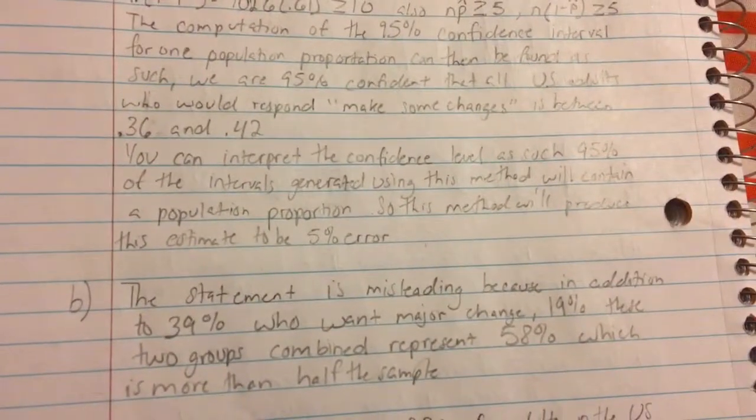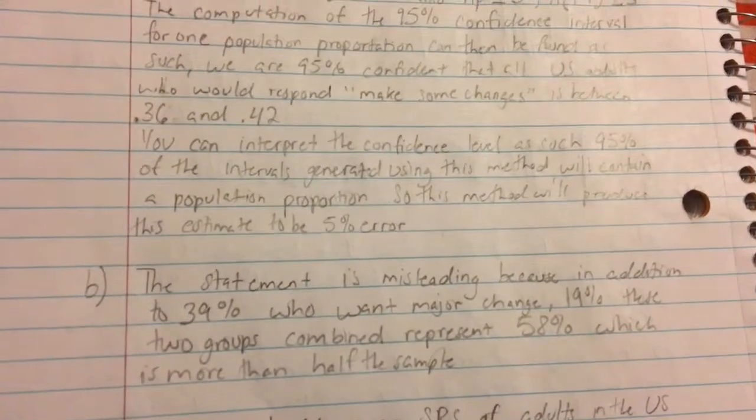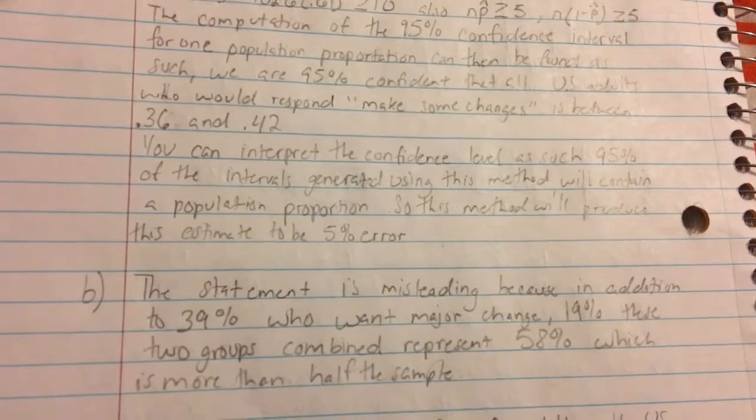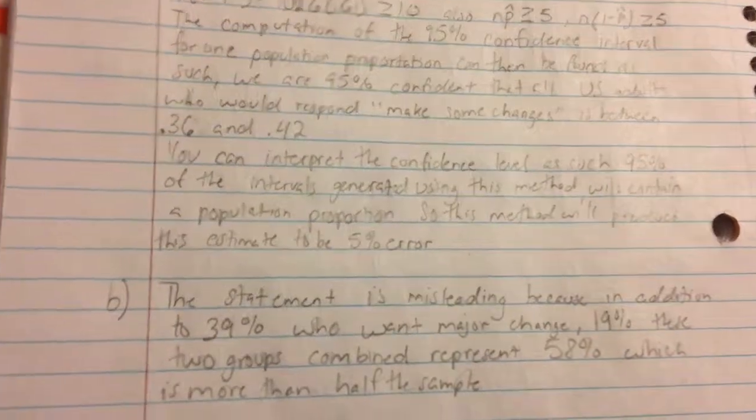And I responded, the statement is misleading because in addition to the 39% who want major change, 19% of these two groups combined represent 58%, which is larger than half of the sample.